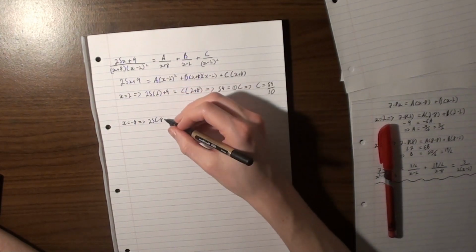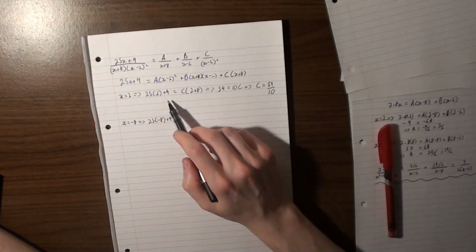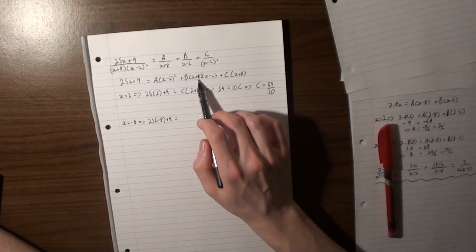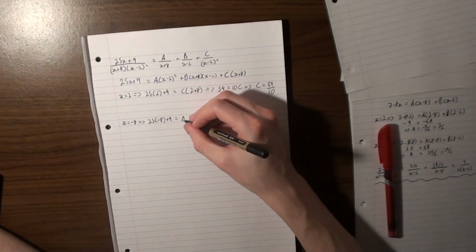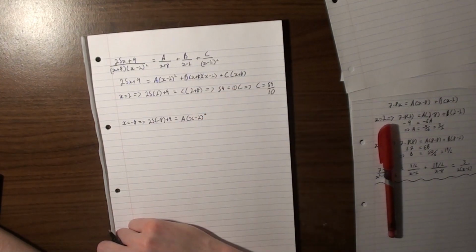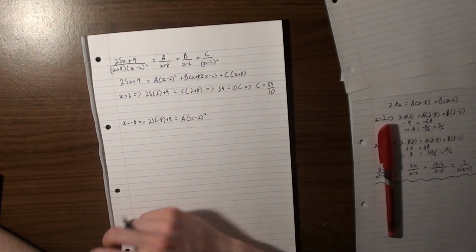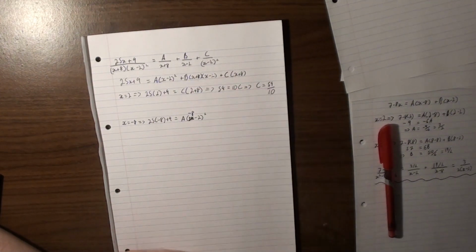So 25 times negative 8 plus 9 is going to be equal to, so negative 8 in here is going to kill that, negative 8 in here is going to kill that, so we're left with this thing, a of x minus 2 squared. Oops, x minus 2 squared, minus 8 minus 2 squared.